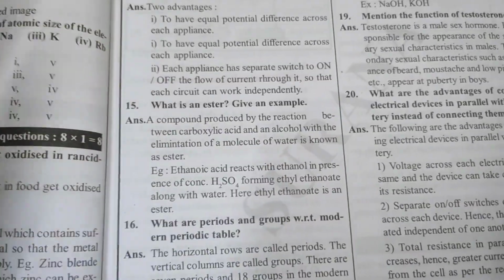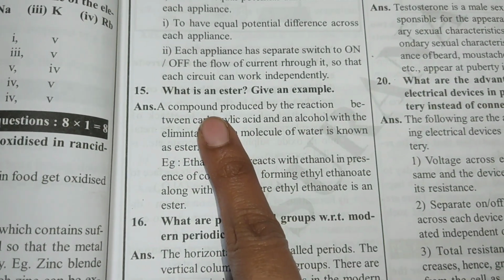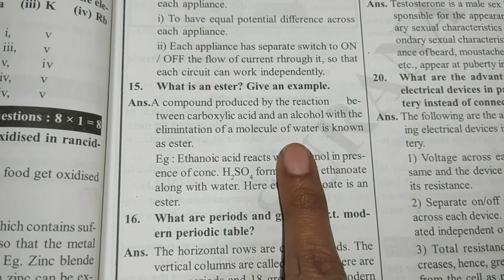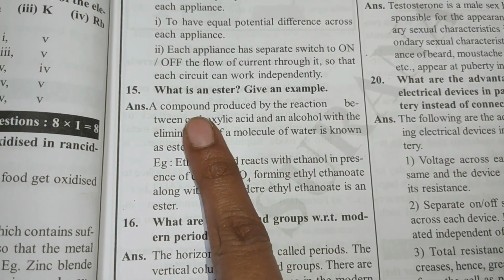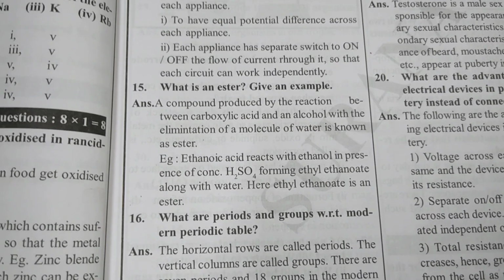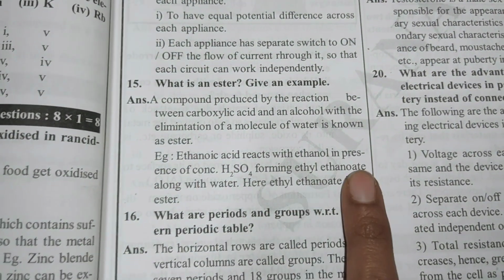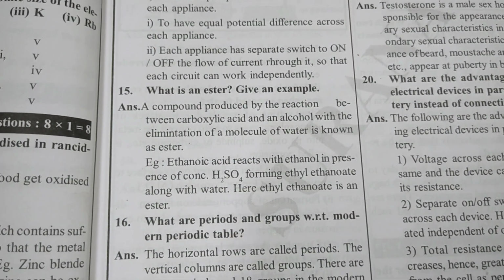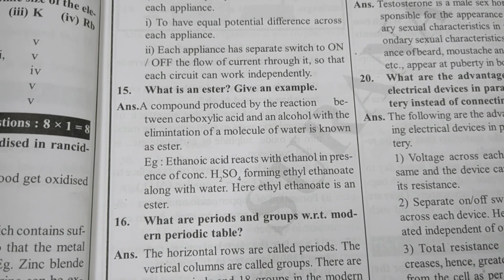Next, what is an ester? A compound produced by the reaction between carboxylic acid and alcohol with the elimination of a molecule of water is known as an ester. This is from the carbon and its compounds lesson. So when carboxylic acid and alcohol react, we will get an ester. Ethanoic acid reacts with ethanol in the presence of sulfuric acid to form ethyl ethanoate along with water. Ethyl ethanoate is nothing but an ester.